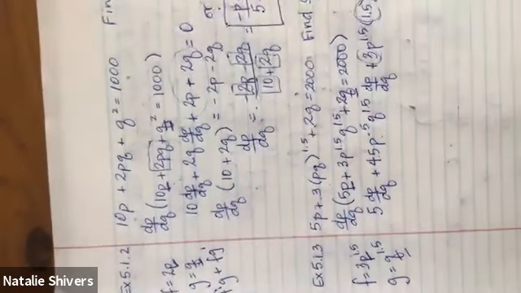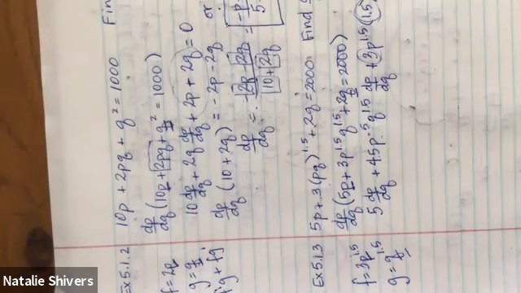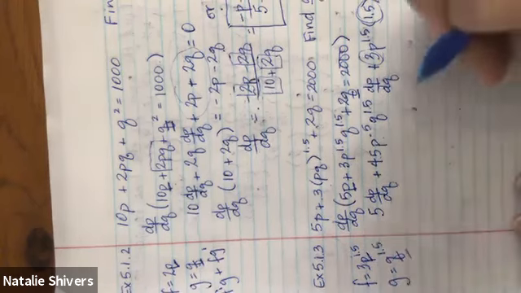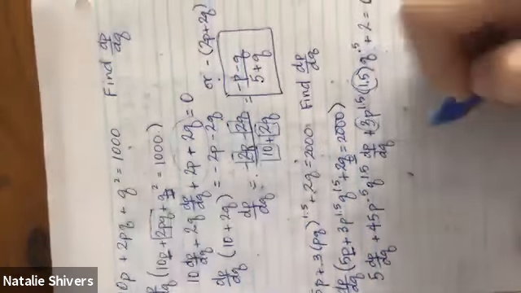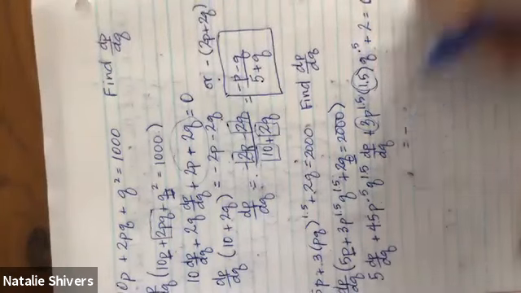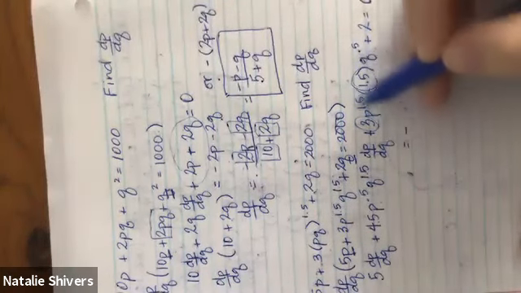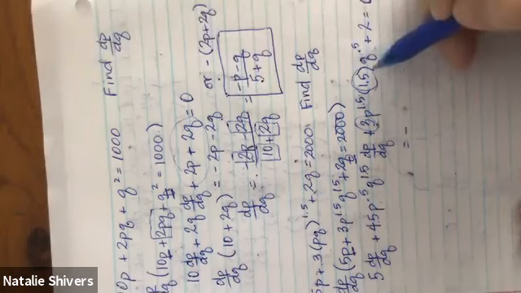So what I want to do here is, again, I'm going to do the same thing that I did in example 2. I'm going to move the two terms without dp/dq to the right side. So I'm going to subtract this piece here. Okay, so I'm going to take 3 times 1.5.